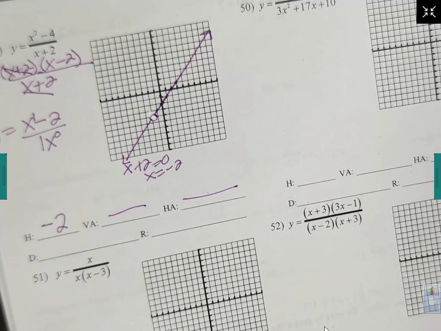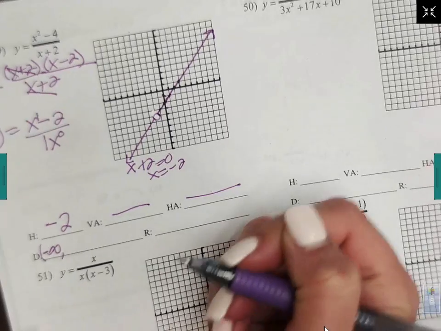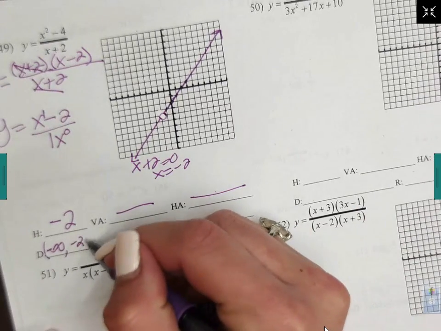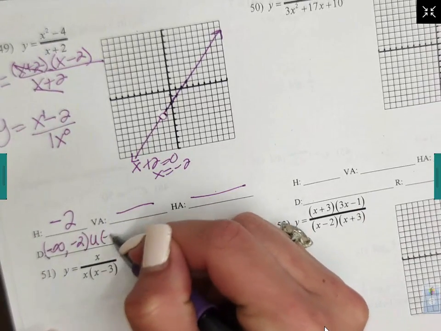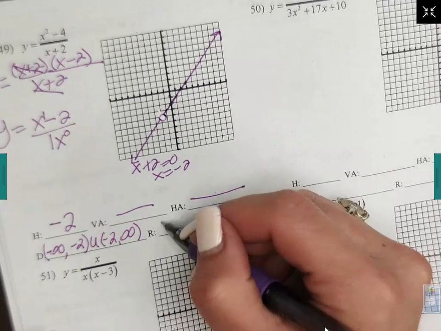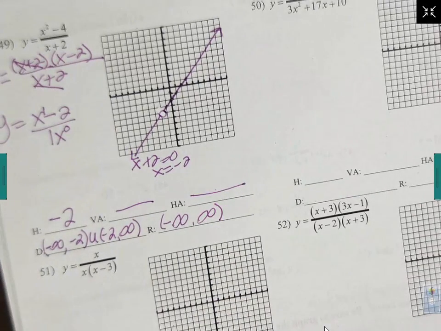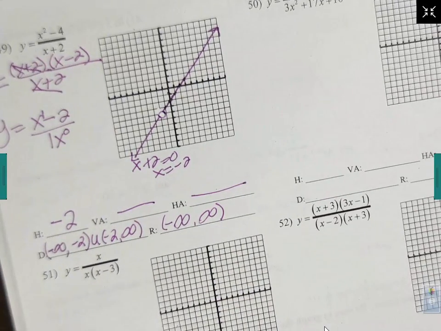All right, what is the domain? Negative infinity to negative 2, and then negative 2 to infinity, right? And our range is unrestricted, negative infinity to infinity. Our x value can't be equal to negative 2, but that doesn't impact the range. Does that make sense?